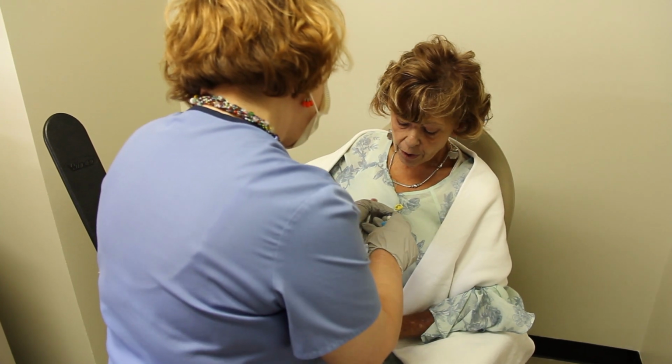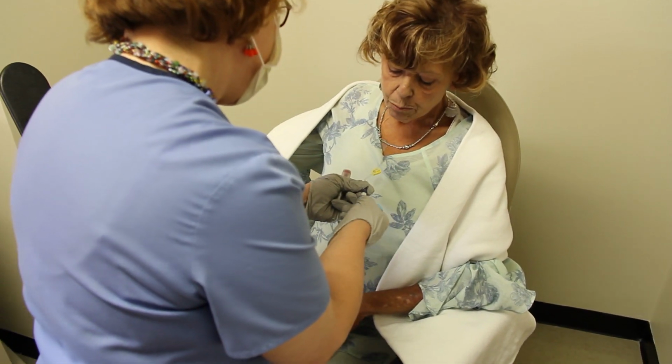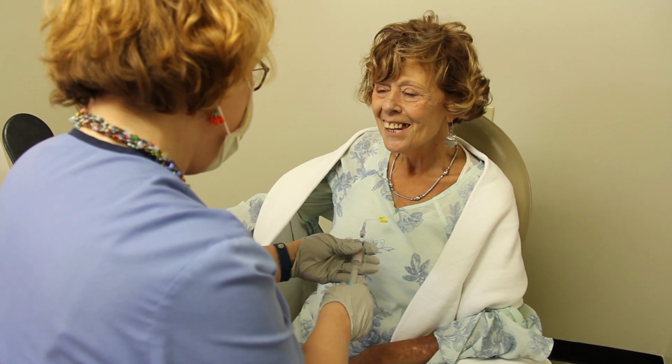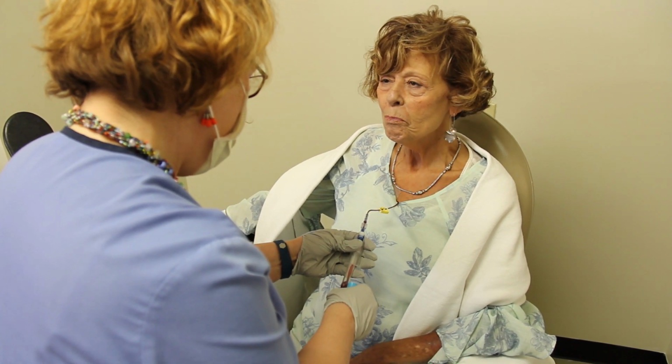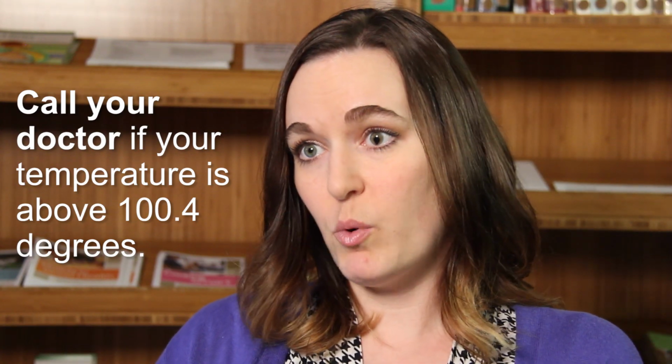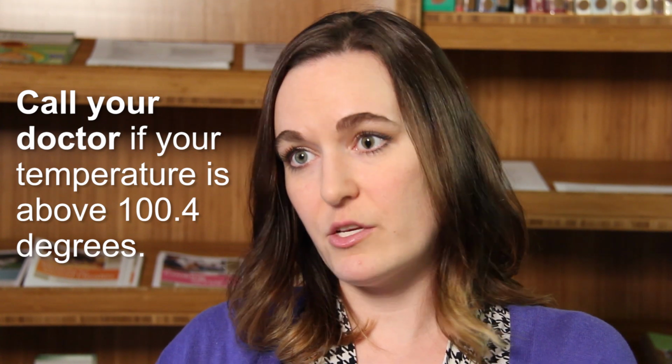For some patients, if they do become neutropenic or have that low neutrophil count, like I said, they're at a higher risk of infection. So we have them monitor their temperature at home. If they think they're getting a fever, we want them to check their temperature. If their temperature is above 100.4, we want them to call in and let us know.